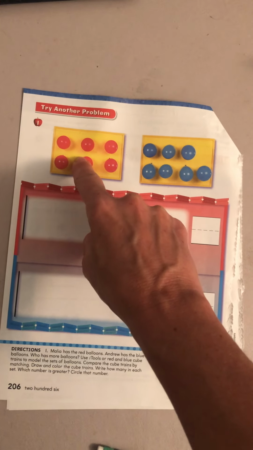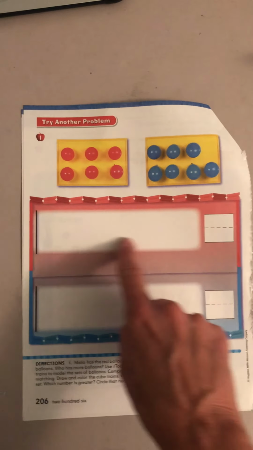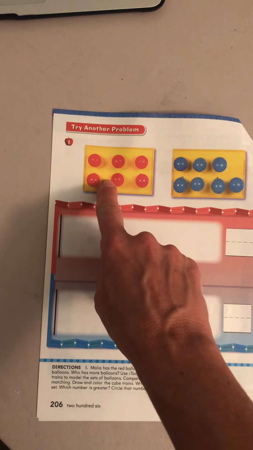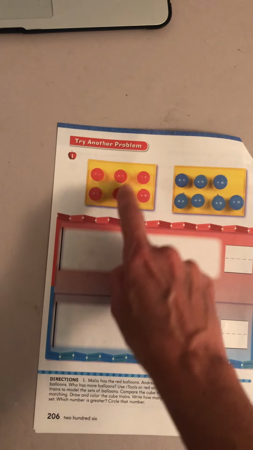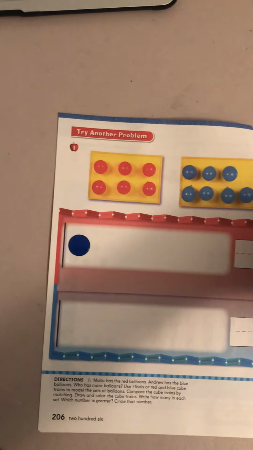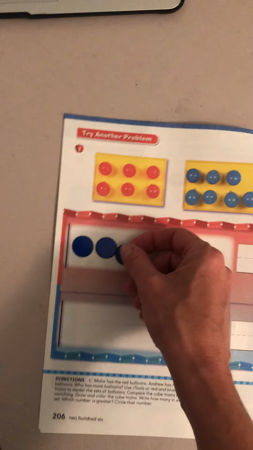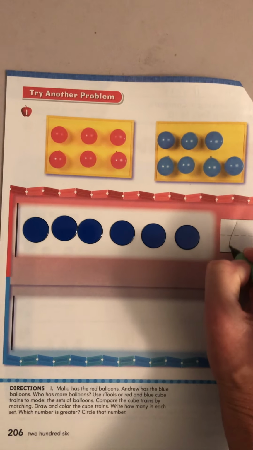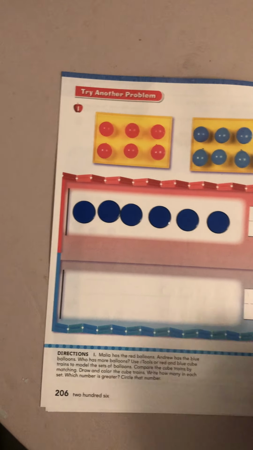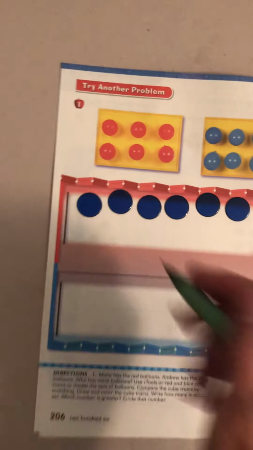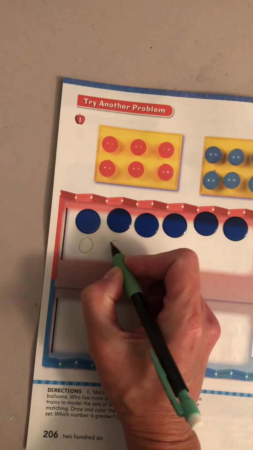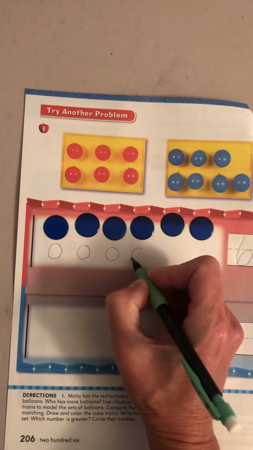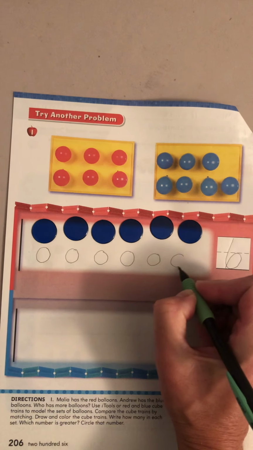So I'm going to model the first set here in the red, right? So I'm going to model how many balloons. There's 1, 2, 3, 4, 5, 6. So I'm going to put 1, 2, 3, 4, 5, 6, and then I'm going to write the number 6, right? I'm going to move them up a little and draw them because I might need them. 1, 2, 3, 4, 5, 6. All right, so that's the red balloons.